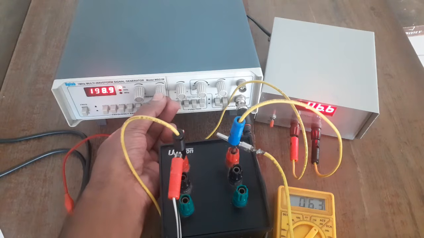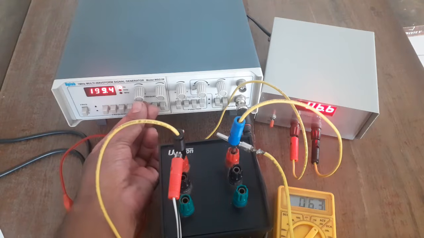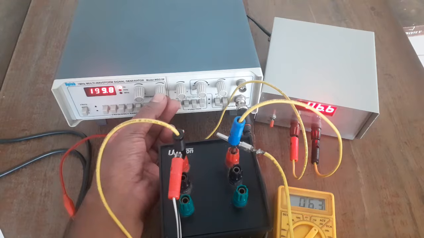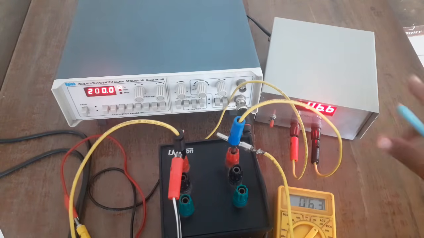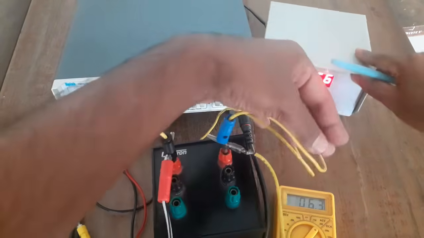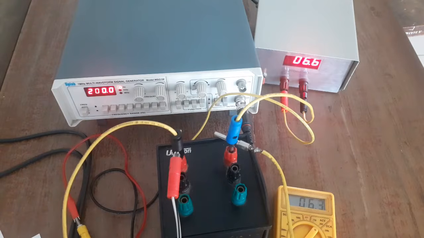You should be in control so that you can set it exactly to the desired value. What you do is first try with the coarse knob and then use the fine knob and slowly adjust. You see I can exactly set it to 200 Hz. Fine. For 200 Hz, what is the reading? You can see 6.6 as the current value, and voltage value is 6.3.